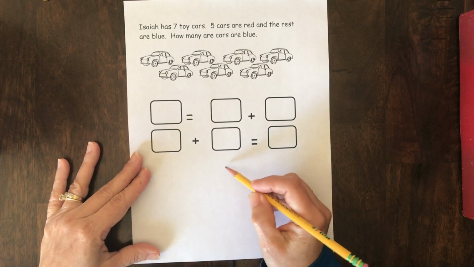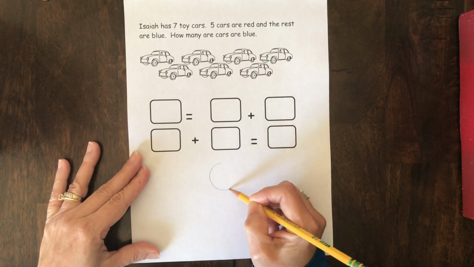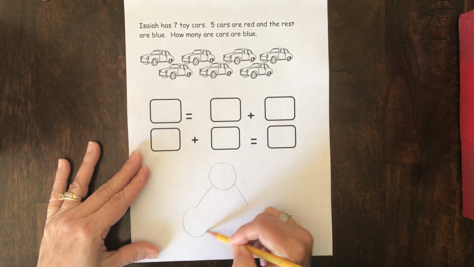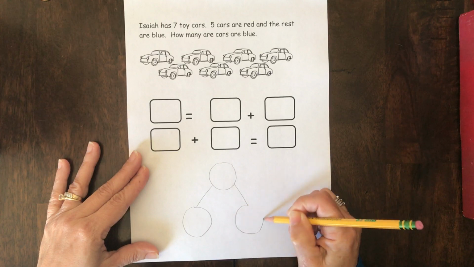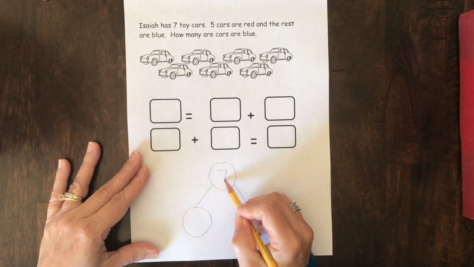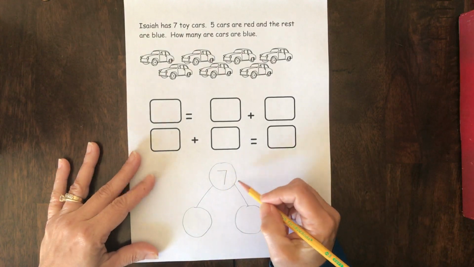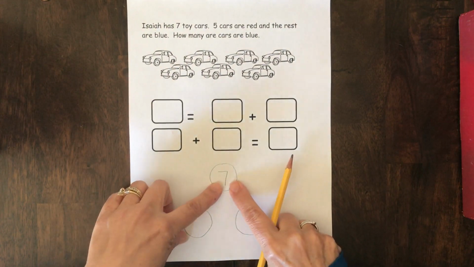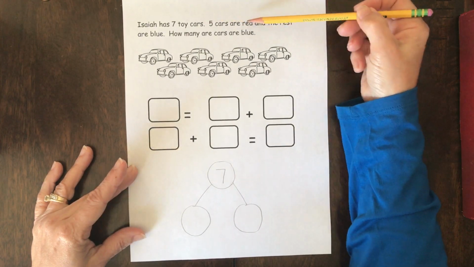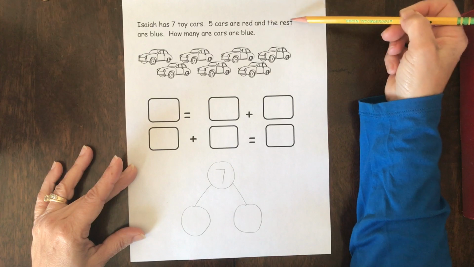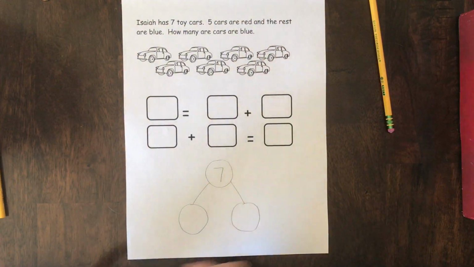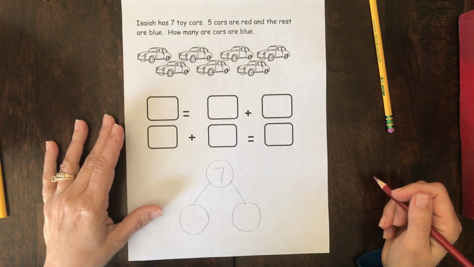toy cars. So if I can draw my number bond right down below, and I know that Isaiah has 7 cars all together. So that is going to go in the whole, right? Which we know is the circle with the 2 parts that come together. And then it says that 5 cars are red and the rest are blue. So we know 5 of the cars are red, but we do not know how many are blue.